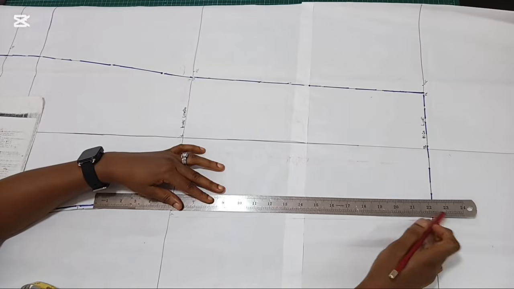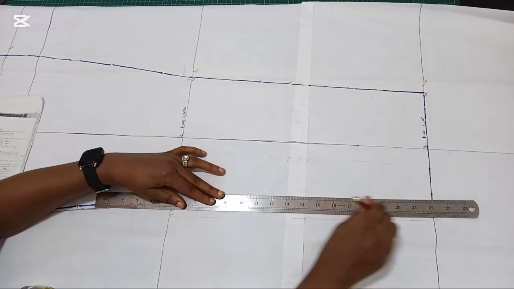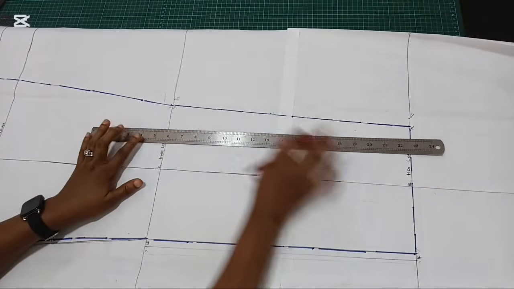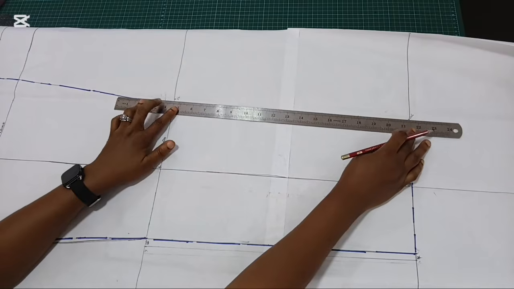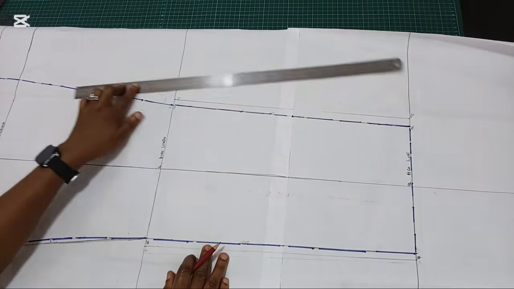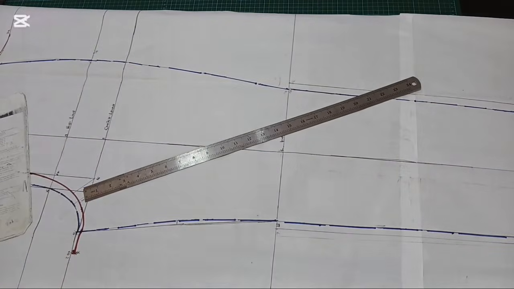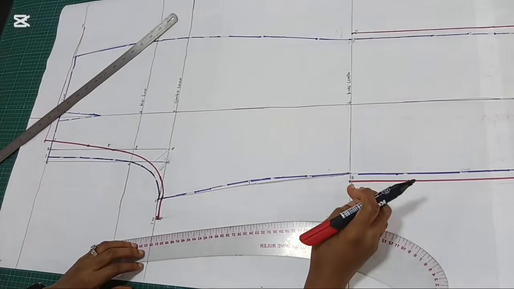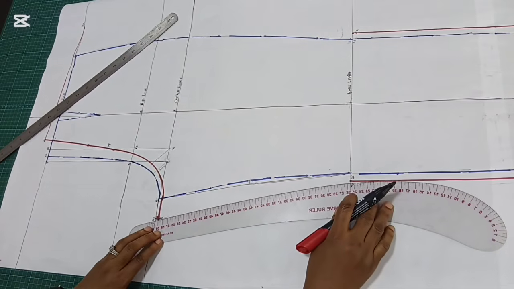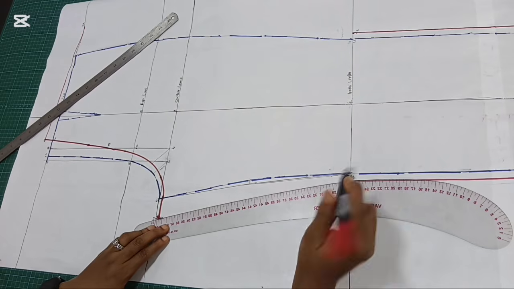Now connect 28 to 29. I'll do the same thing to this, 26 to 27 also. Then I'm going to connect 29 to 24. So I'll take this curve and use this side to connect it.